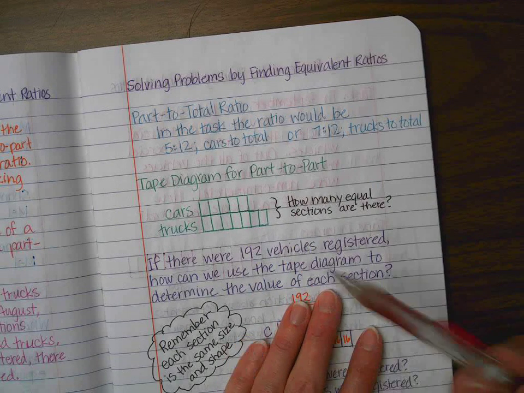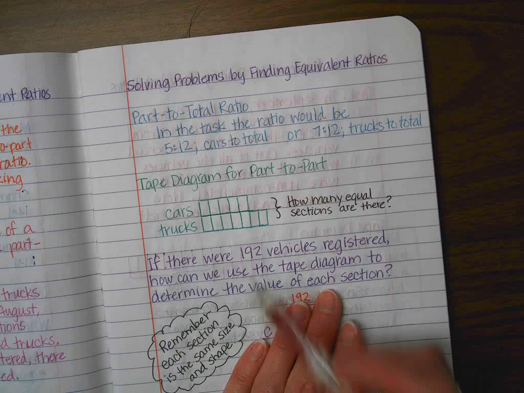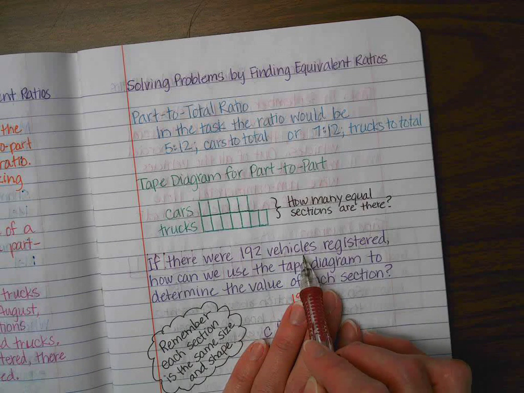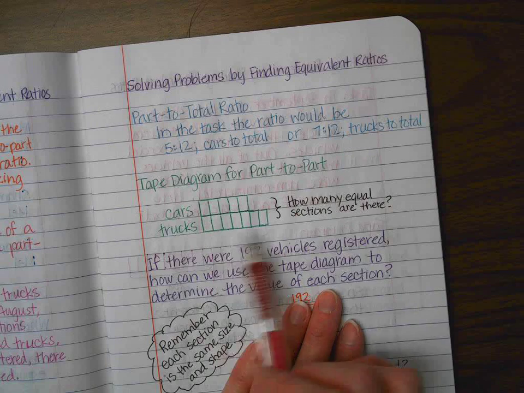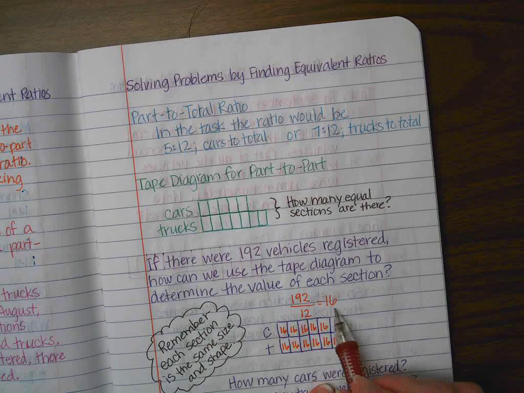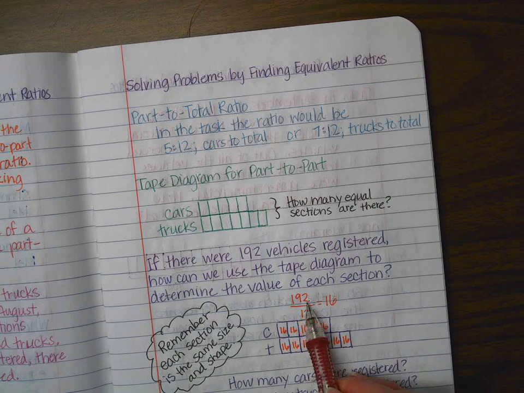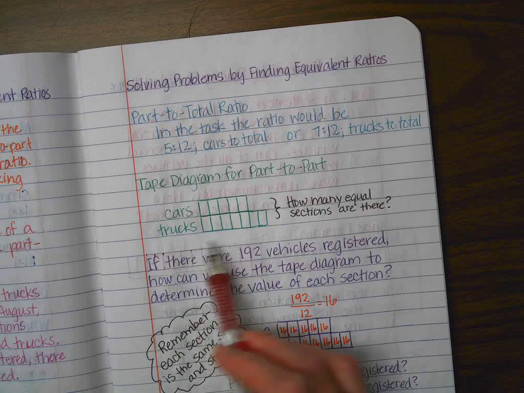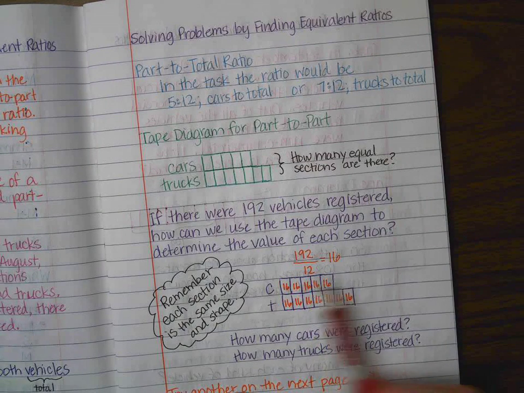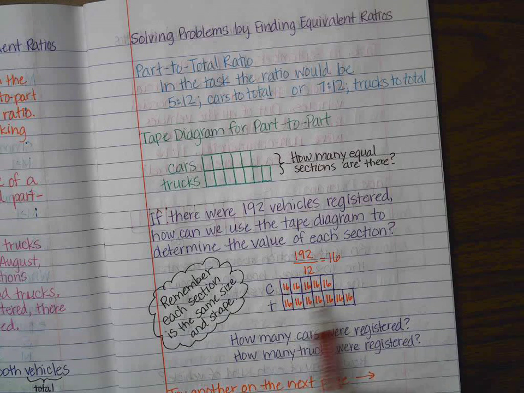So if we know there's 12 sections, the question that I want you to be thinking about is, could we take all the vehicles registered, divide it by the 12 equal parts, and come up with the amount that goes in each one? And if you agree, then you are correct. That's exactly what we do. We take 192, because that's the total vehicles registered. We divide them by 12 because there's 12 sections in our tape. And when you do that, 192 divided by 12 actually works out perfectly. It's 16. So each section has to have 16 in it.